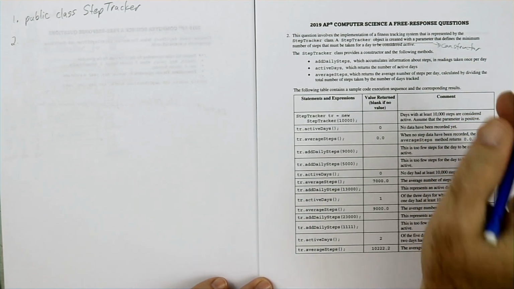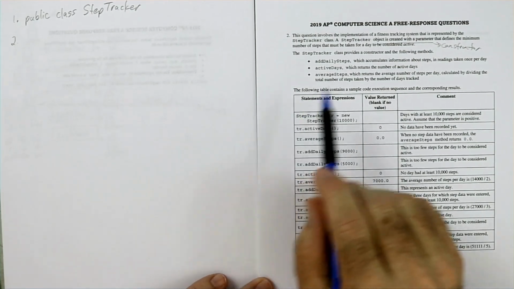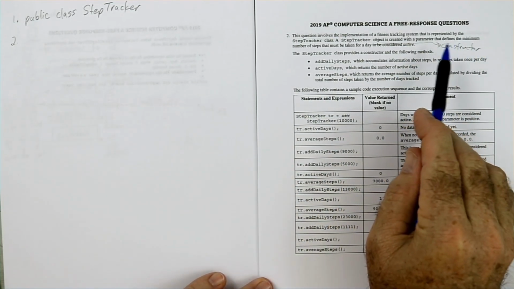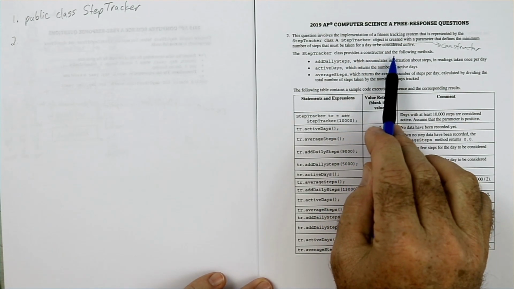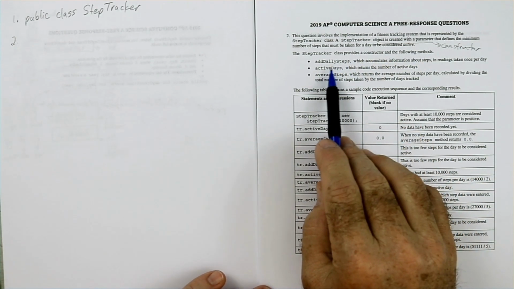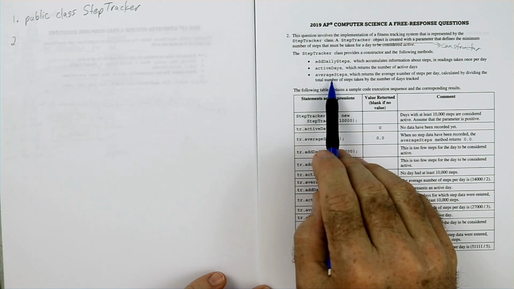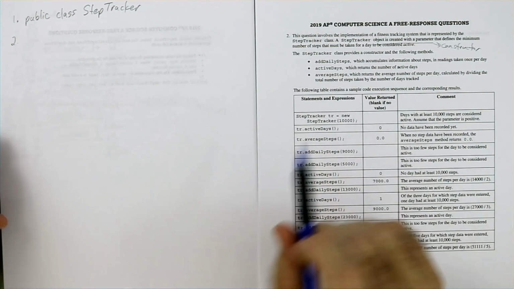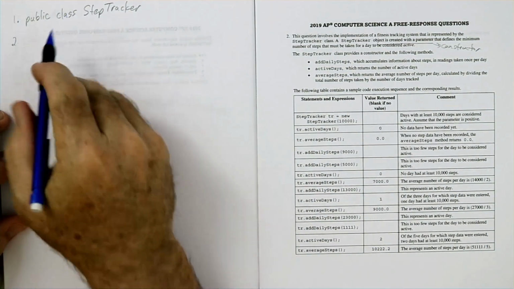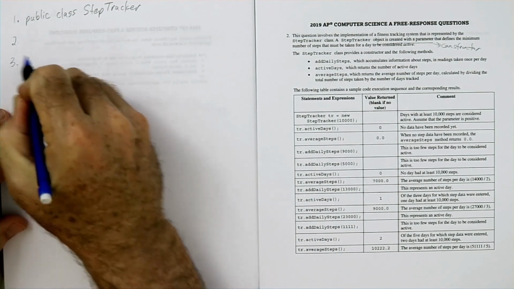Okay, so they're going to want you to write a constructor there with a parameter that comes in. So a single argument constructor. The step tracker class provides a constructor and the following methods. All right, so there's add daily steps, active days, and average steps. So let's go ahead and actually write those out first.